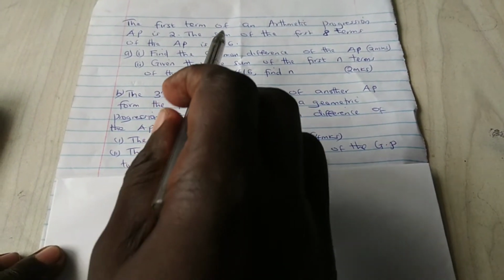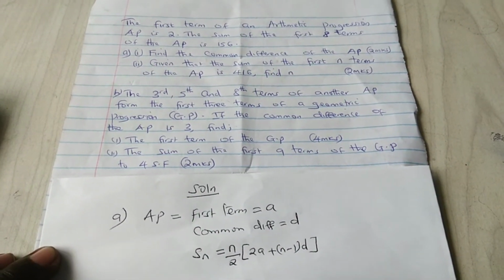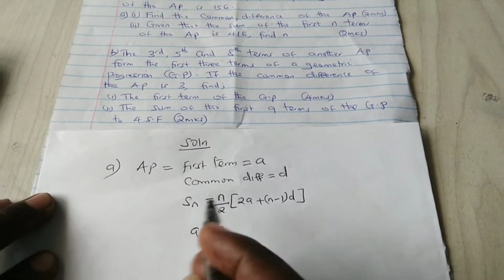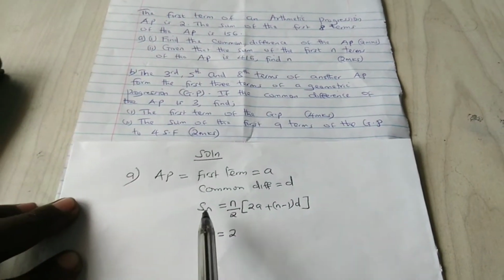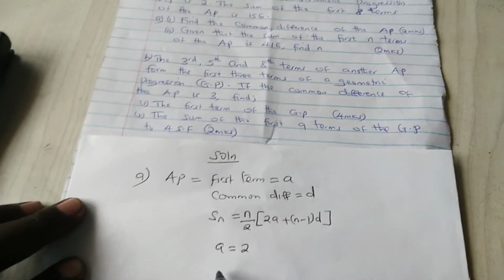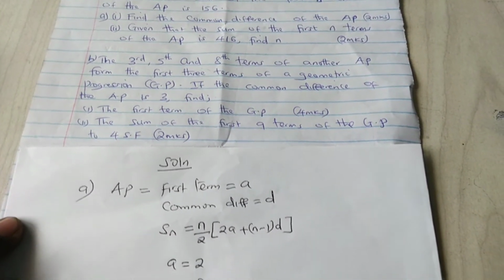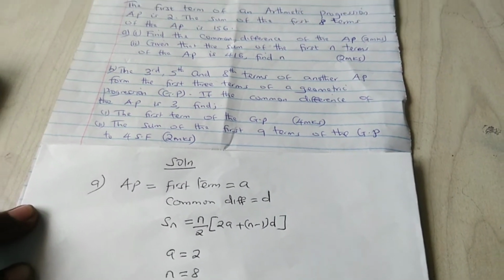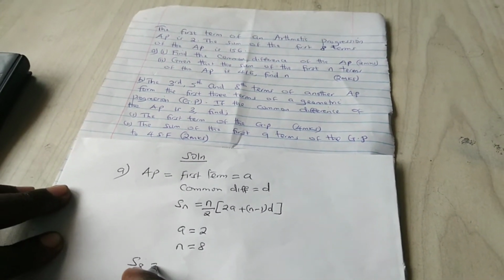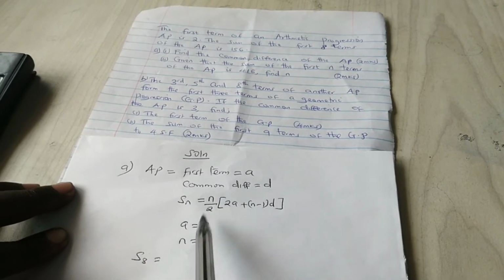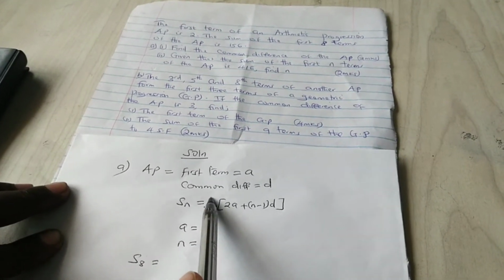So we have been given the first term, which is a, and our a is 2. And we are supposed to find the sum of 8 terms, so our n is 8. We can substitute this into the formula.